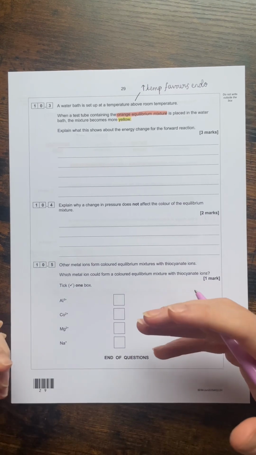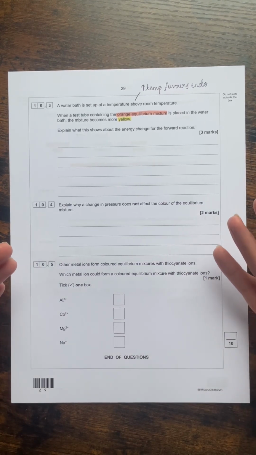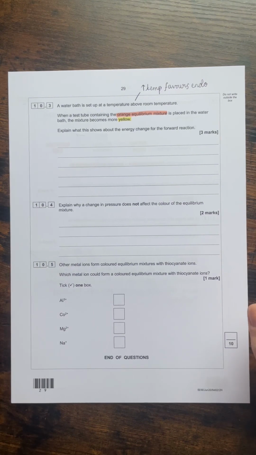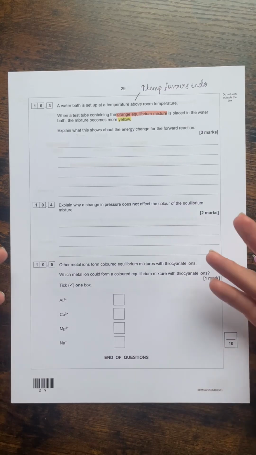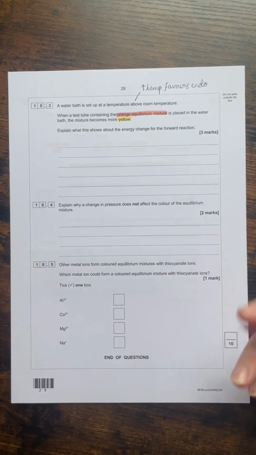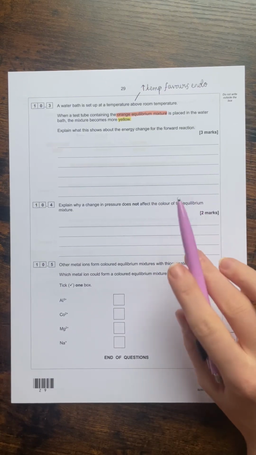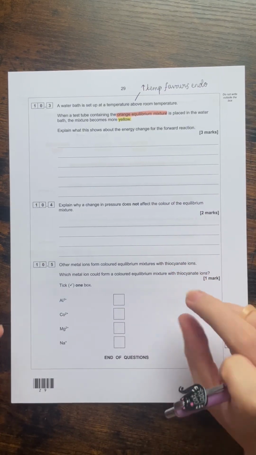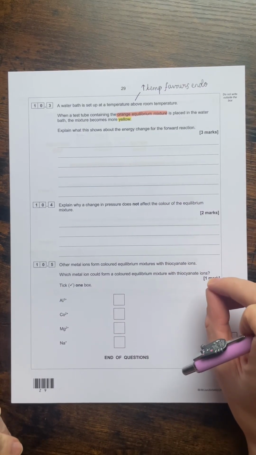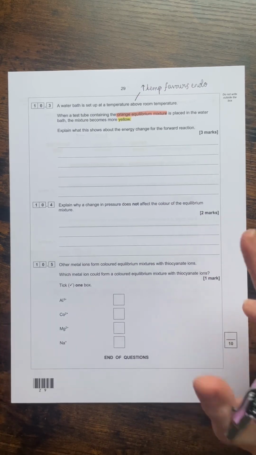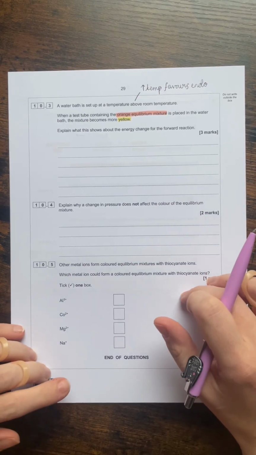That is always going to be the case for temperature. Likewise, if we decrease the temperature, that will always favour the exothermic reaction, because if we're making it colder, it wants to release heat to warm itself back up again to what it was before. So that is a factual statement you can learn. So that's how I always have to do it. Increase in temperature favours the endothermic reaction. Then we can have a think about what that means for our reaction.